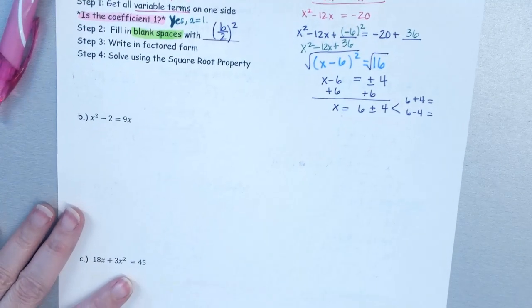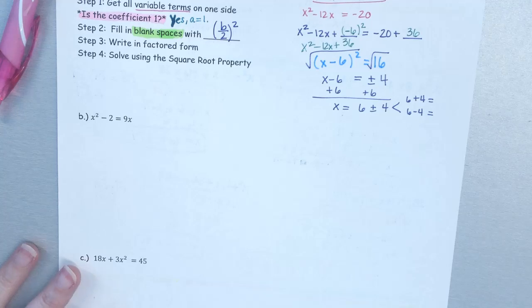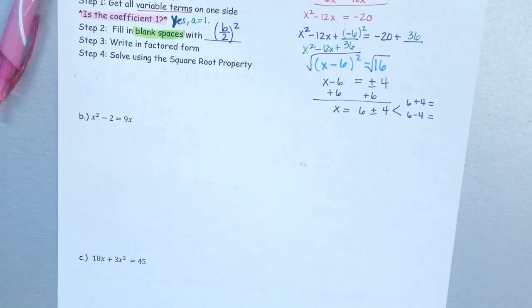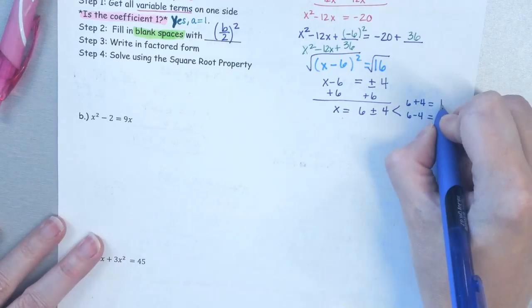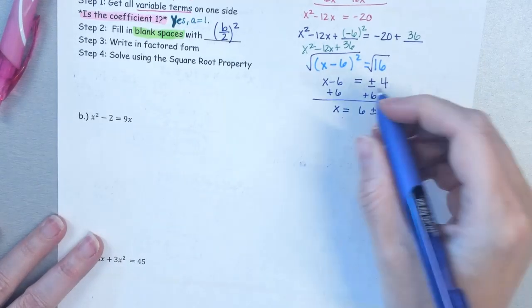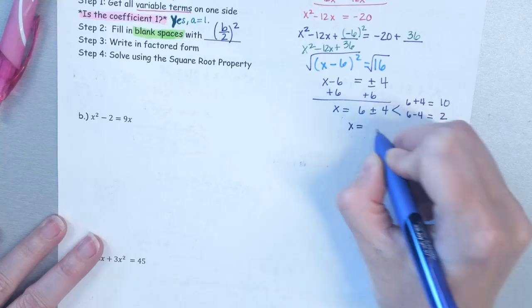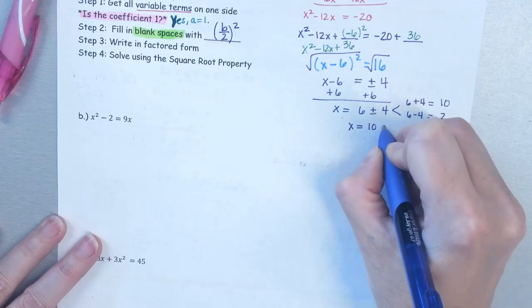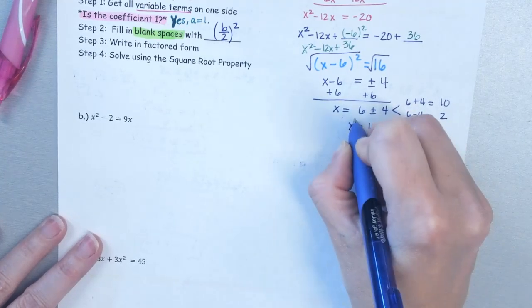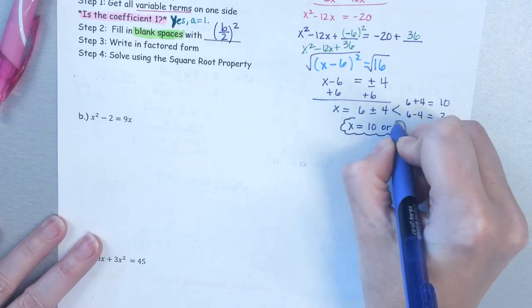Okay, so write your final answer with your or in between, and then you can start part B. Again, anytime it's odd, you want to leave it as a fraction for part B. Okay, so x equals 10 or 2 should be your final answer for part A.